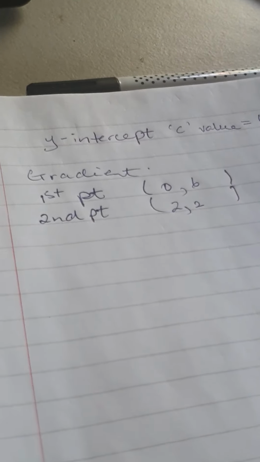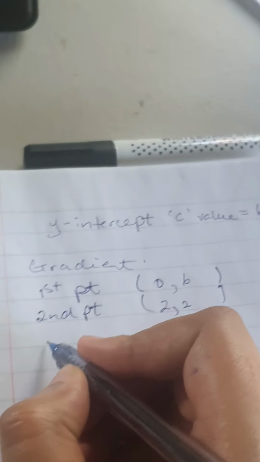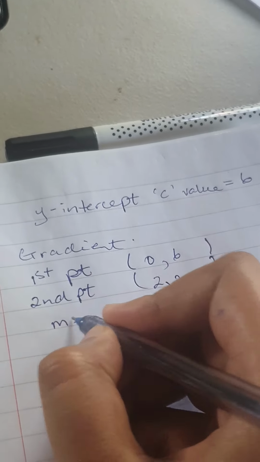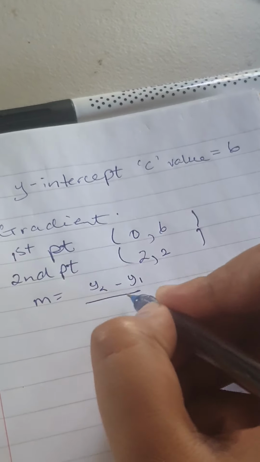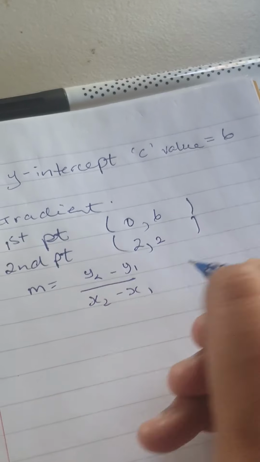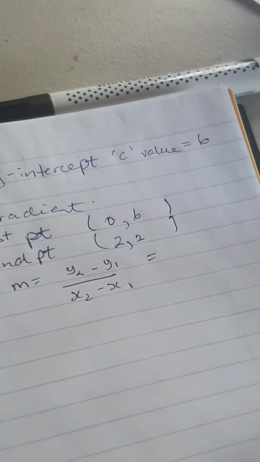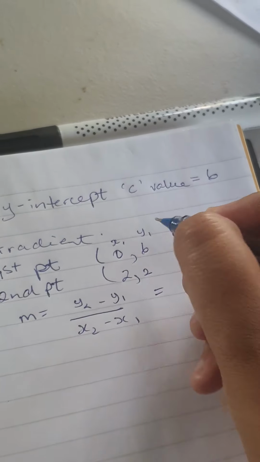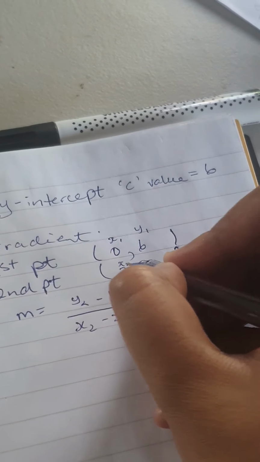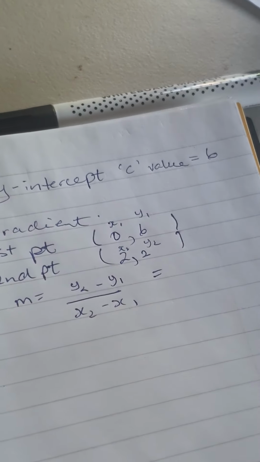Remember we did this already. The next step is to actually write down the formula and plug in our information. So I'm going to write back the formula of a gradient. Remember gradient is m. It's y2 take away y1 over x2 take away x1. Right. This is our first point. This will be x1, y1. This is our second point. This will be x2, y2.